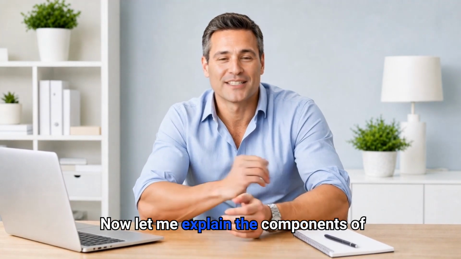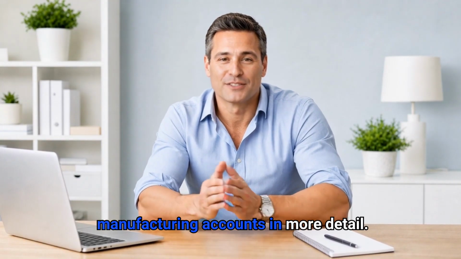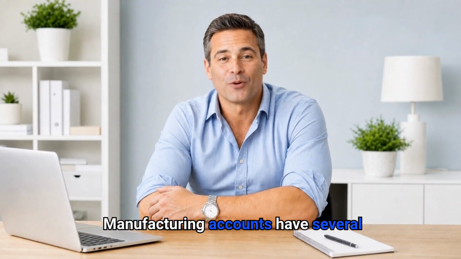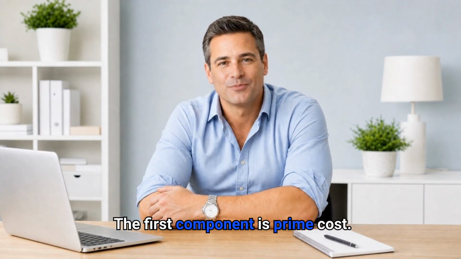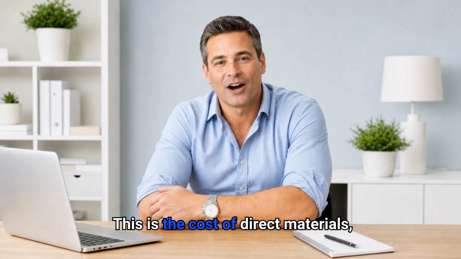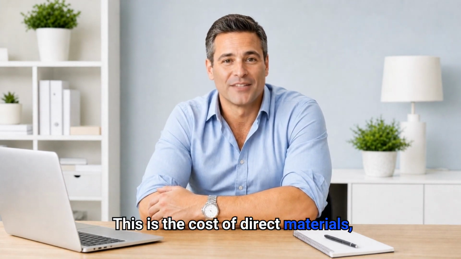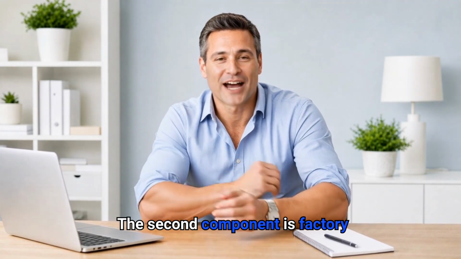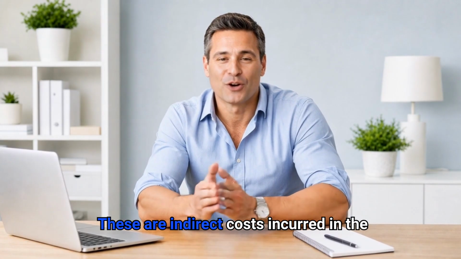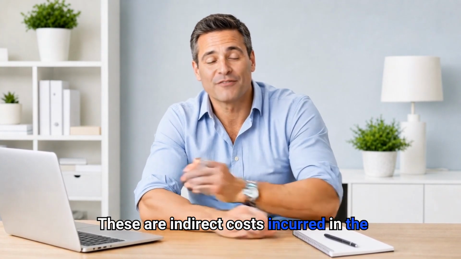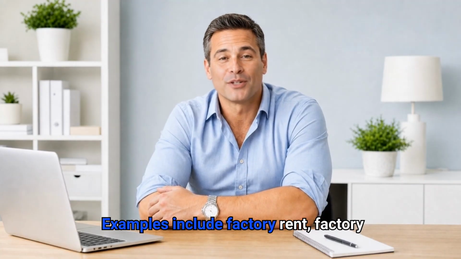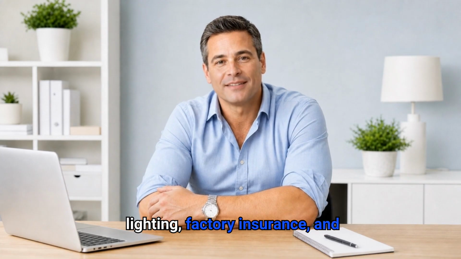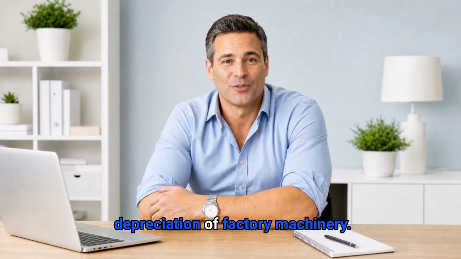Now let me explain the components of manufacturing accounts in more detail. Manufacturing accounts have several components. The first component is prime cost. This is the cost of direct materials, direct labor, and direct expenses. The second component is factory overheads. These are indirect costs incurred in the factory. Examples include factory rent, factory lighting, factory insurance, and depreciation of factory machinery.